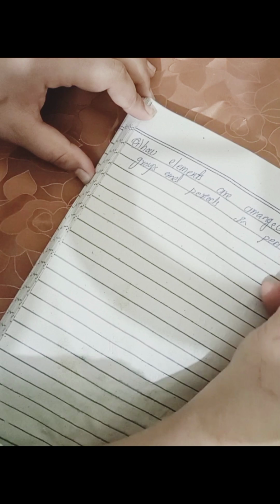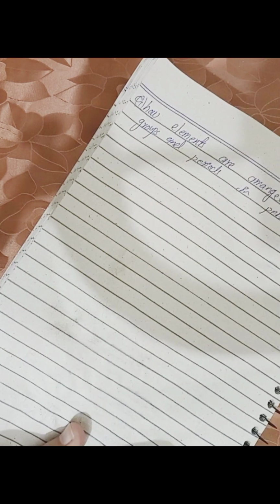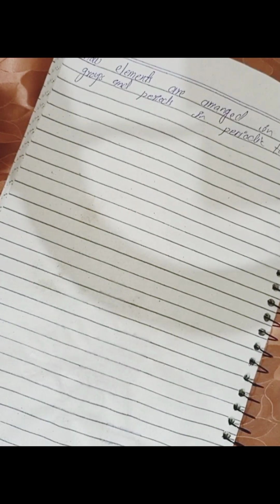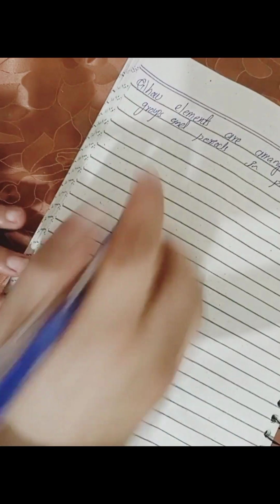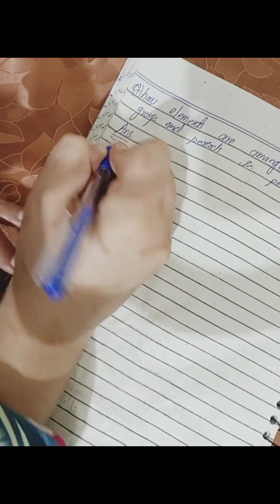They are arranged because of their physical and chemical properties. Why are they arranged like that? They are arranged because of their physical and chemical properties. So you have to write the answer of this.